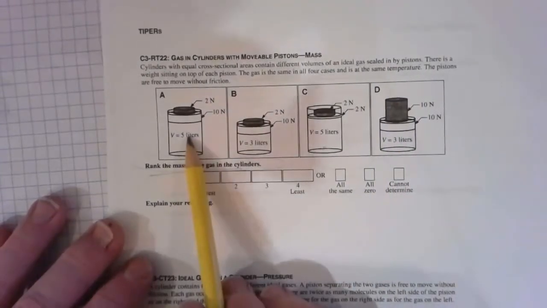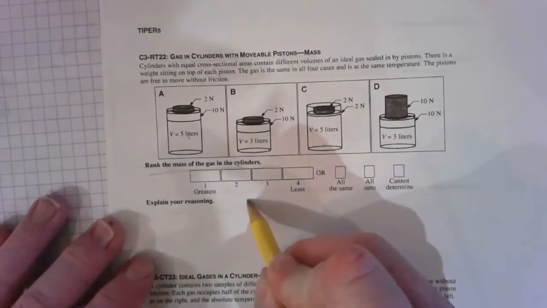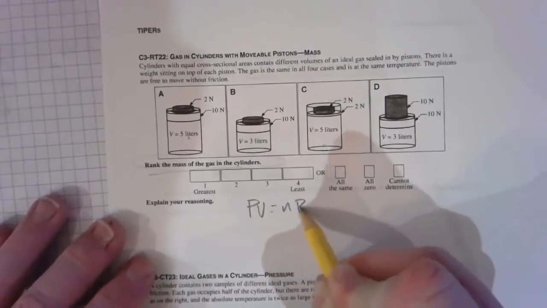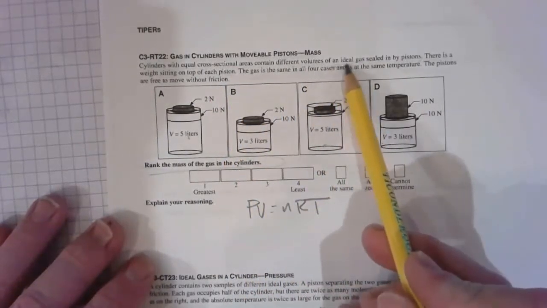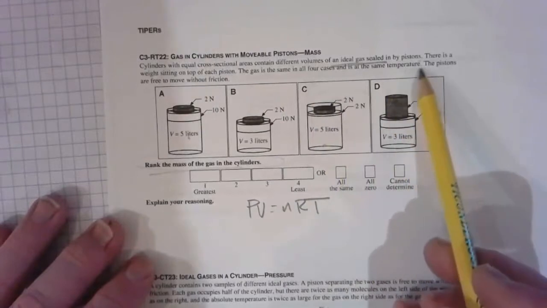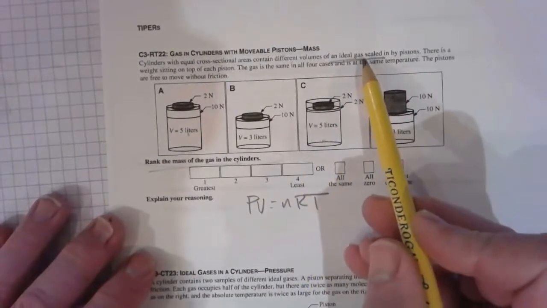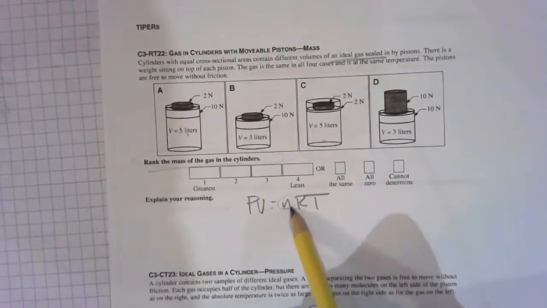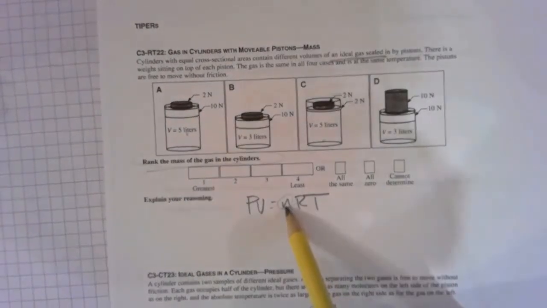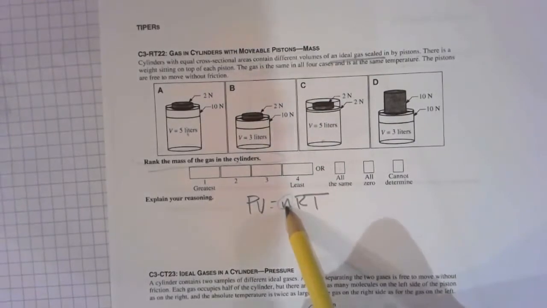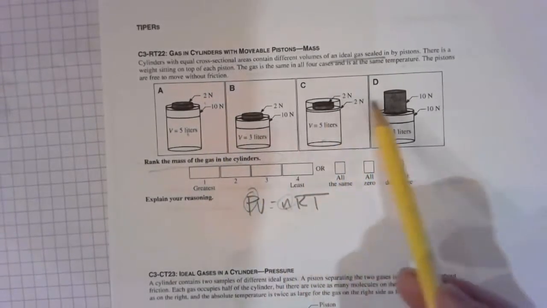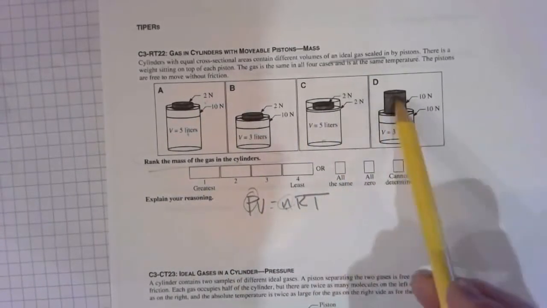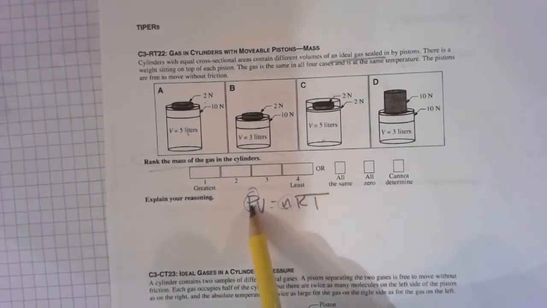All right. So now we are going to need the volume, and I think we'll go with the ideal gas law, because PV was nRT. All right, so it's the same gas but different volumes of it. So really, when they say rank the mass, we're really looking at n, which one has more gas in it. And we can figure out the pressure, or at least an indicator of the pressure for each, because they all have the same cross-sectional area, and they have different weights on top, different forces pushing down. So, we can get a feel for that.